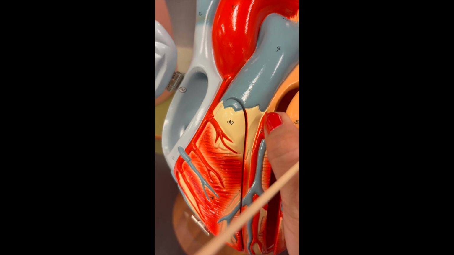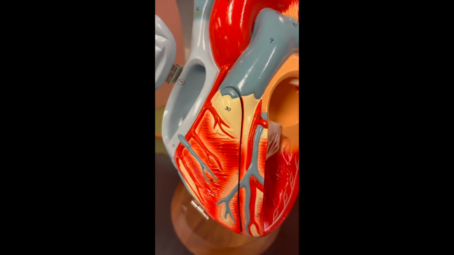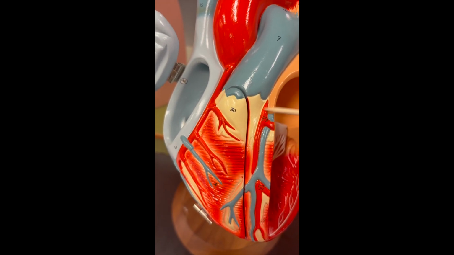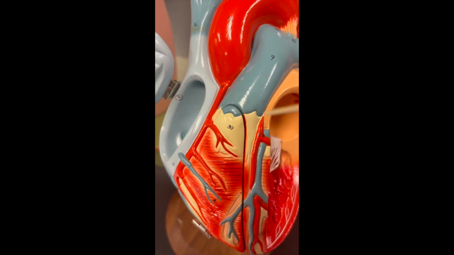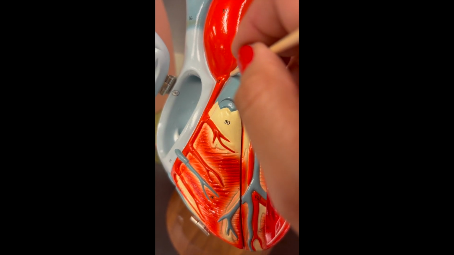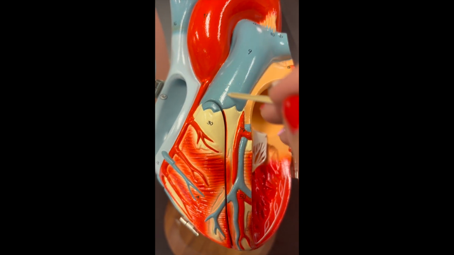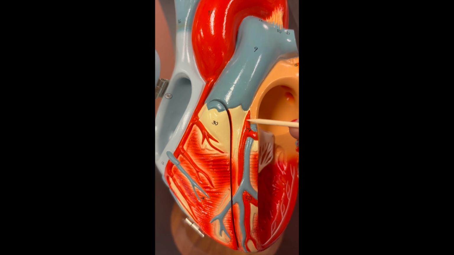Now the left coronary artery, you can only see a small piece of it right here, but it would come off back here off the aorta. It's just that the pulmonary trunk is in the way, but off the aorta, the left coronary artery comes off, but you only see a small piece of it.